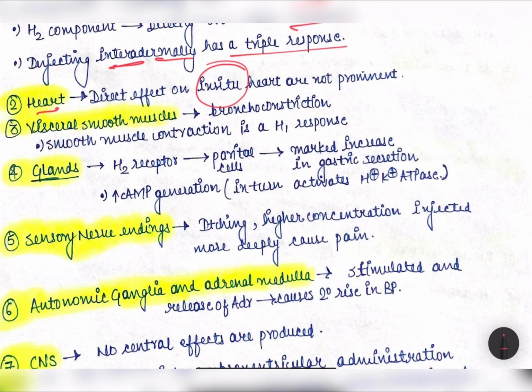On glands, histamine mainly acts on the GI tract. Histamine causes a marked increase in gastric acid secretion, mainly acid secretion, and that response is because of H2 receptors.